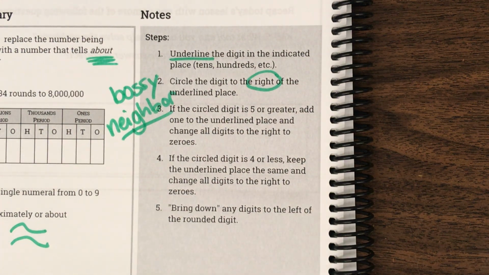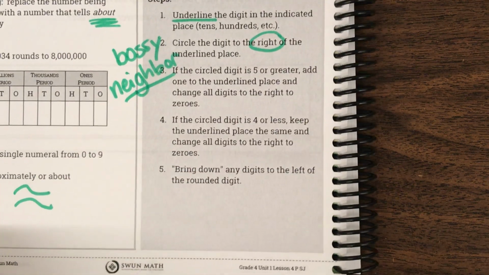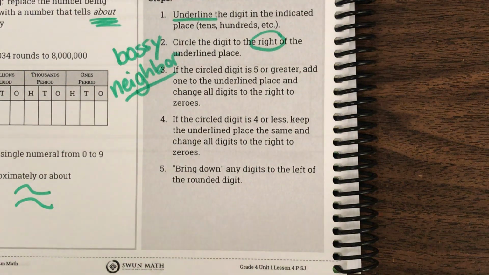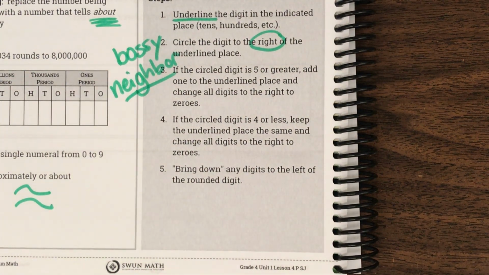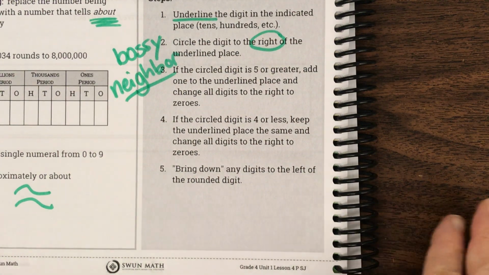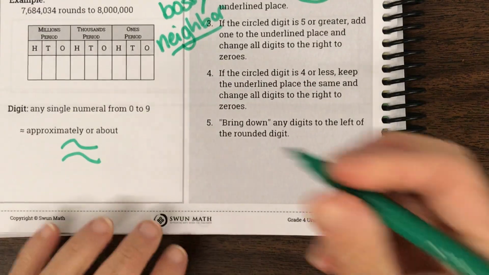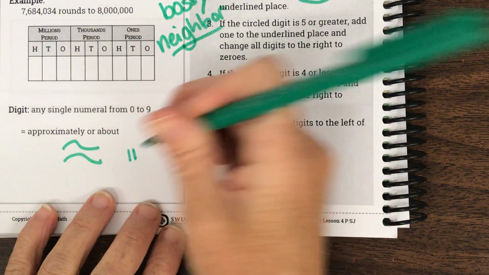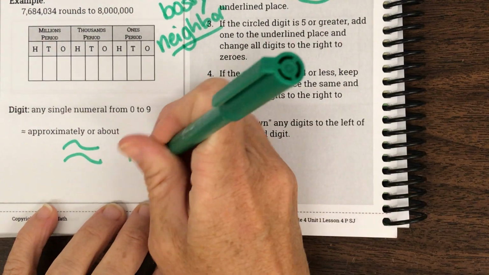Okay, and then we're going to bring down any digits to the left. When I'm rounding, I kind of say this little phrase to help me remember that my bossy neighbor is the one in charge. So we're going to put this little phrase because you're going to hear me say this. So this is what my bossy neighbor is going to say.